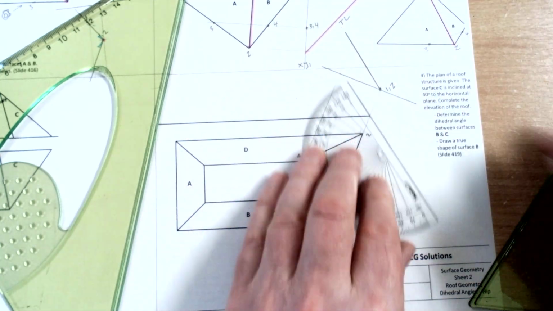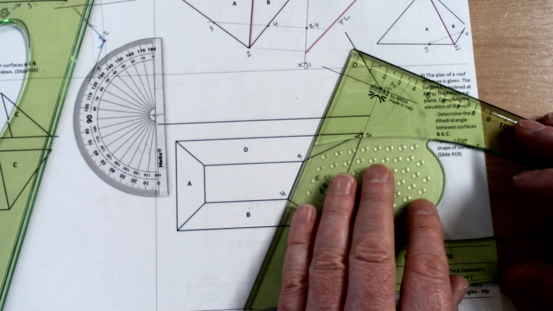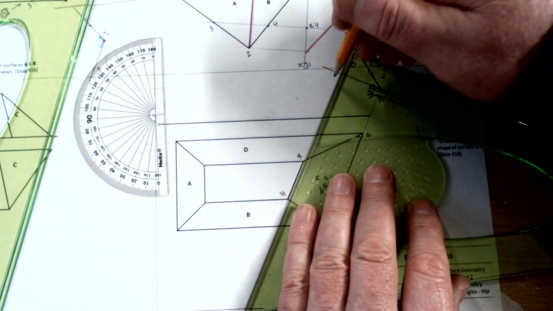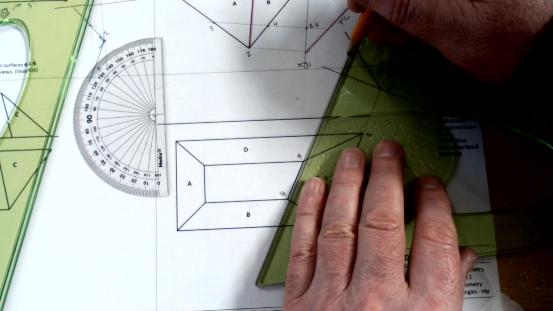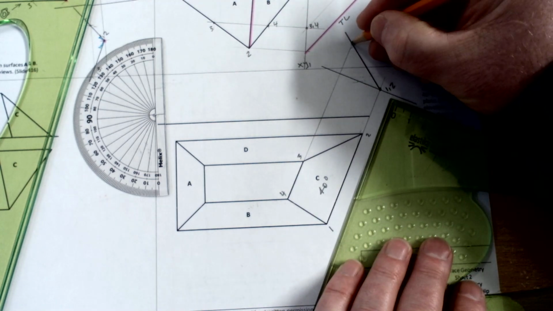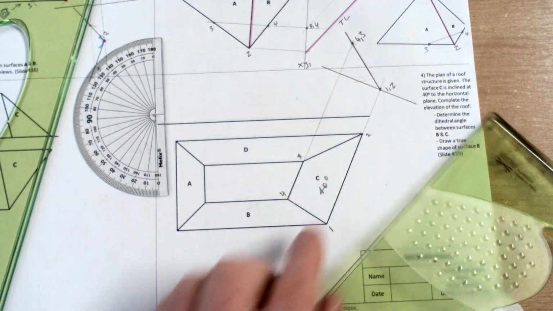So that's an edge view there of the plane. And when I project up 4 and 3 onto it, so that there is 4 and 3, so that's the height of them.